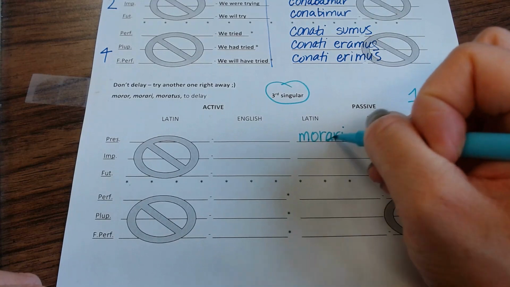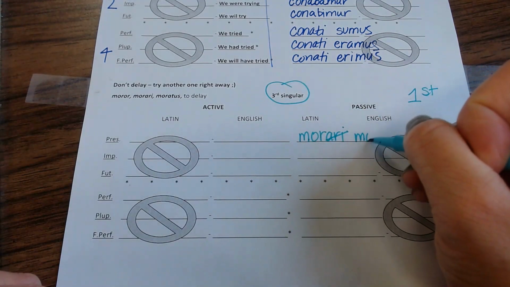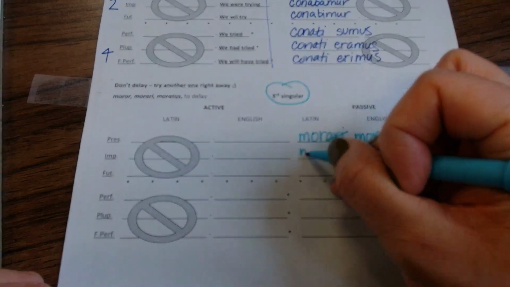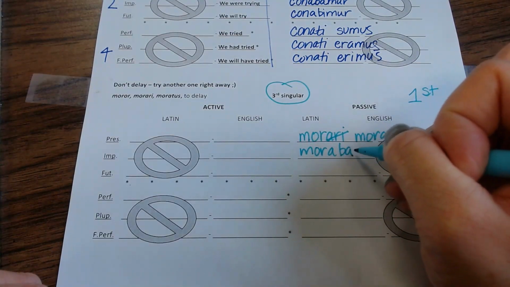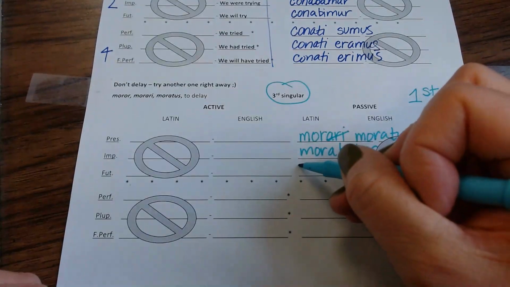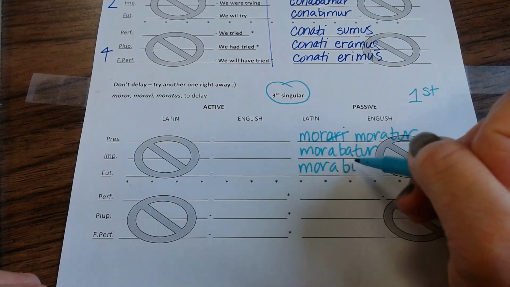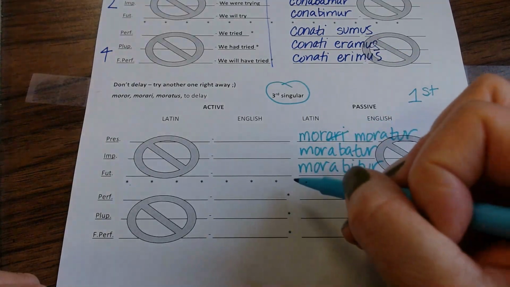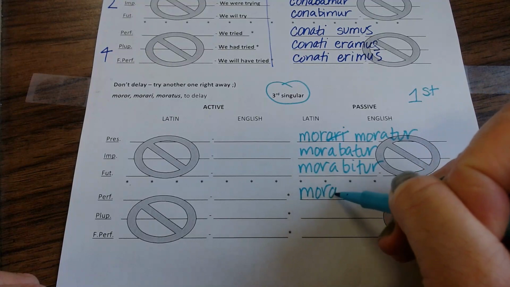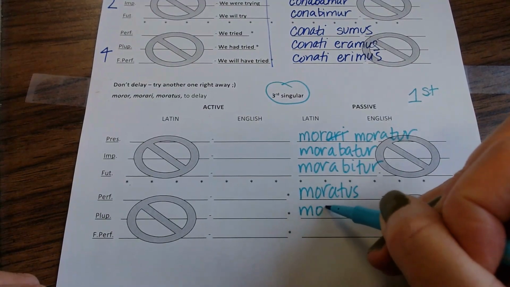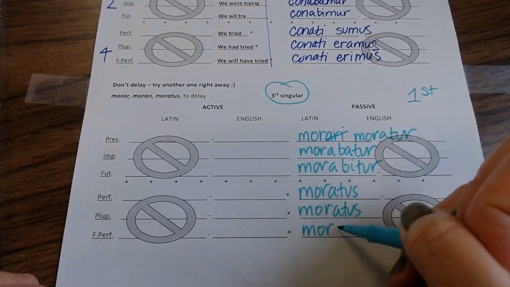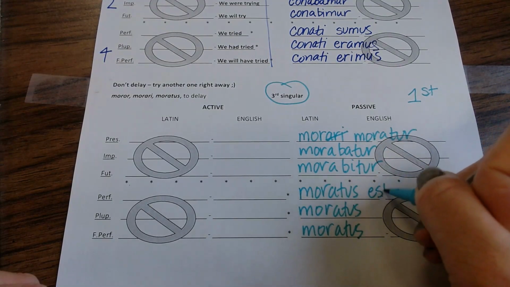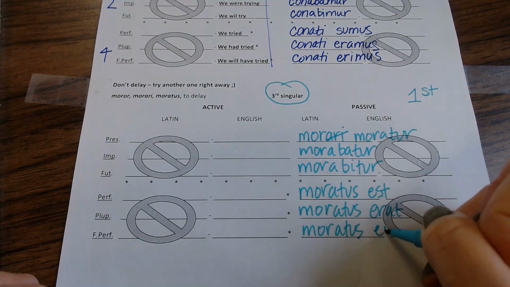So I go to my infinitive, chop off my vowel ri, and then add my connecting vowel, which for first conjugation is a. And then I add my endings: or, aris, atur, so moratur. Same process for the imperfect, but I add my infix, ba, and then tur. And then for future, connecting vowel, and then bor, beris, bitur. So again, same forms as above in terms of connecting vowels. Down here, because we're singular, we're just going to be moratus, because I chose masculine. If you chose feminine, it would be morata for all three forms. And then we add our form of sum, and the third person singular is est in the present, erat in the imperfect, and erit in the future.